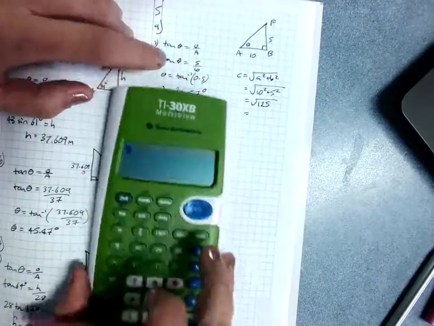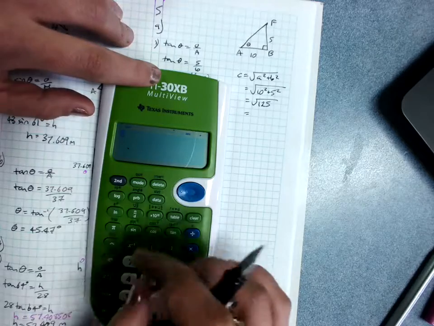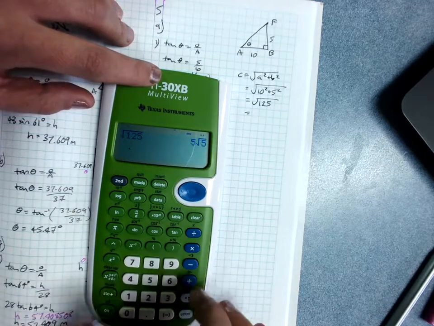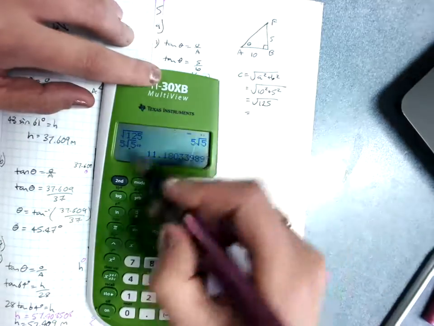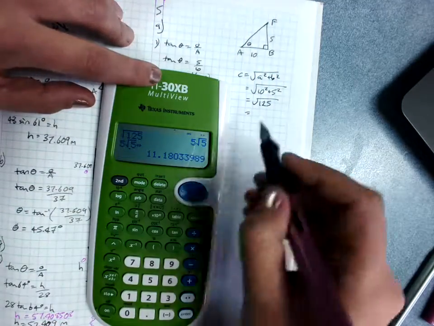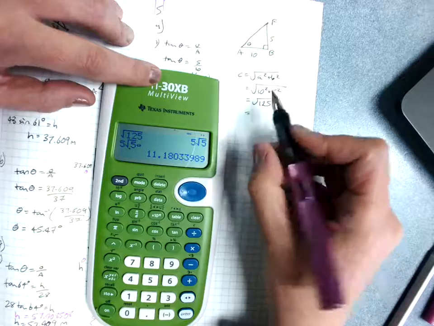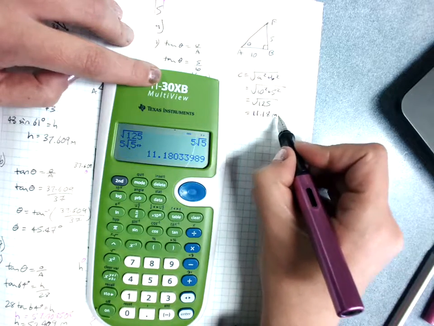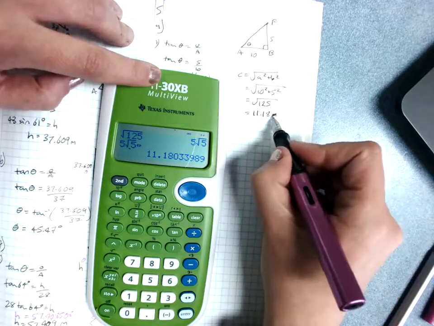And they've asked for 2 decimal places. They'll often ask for exact values, and of course if it's exact values you'd leave it as 5 root 5, but since they've asked for 2 decimal places, and we are in centimeters.